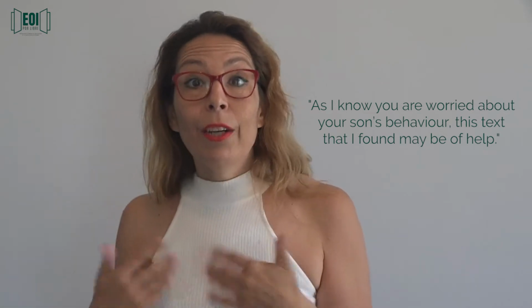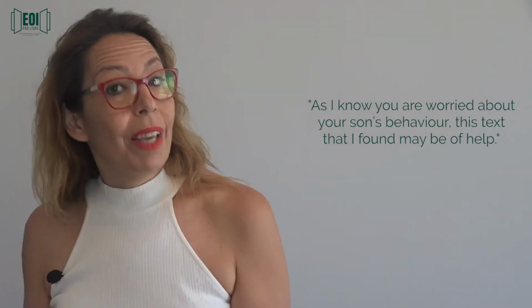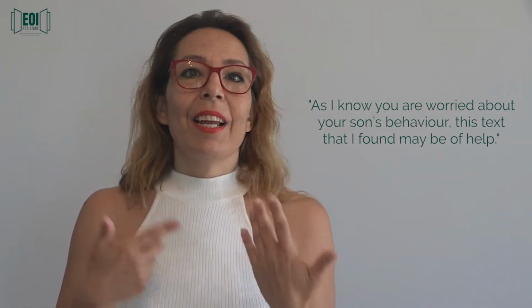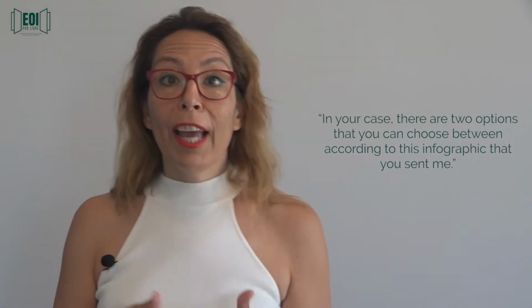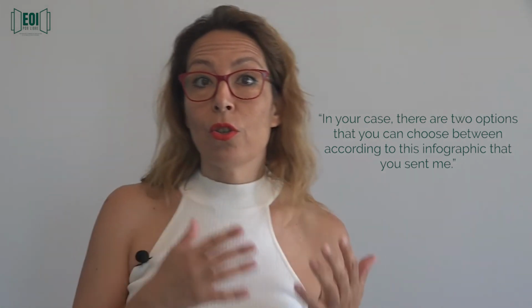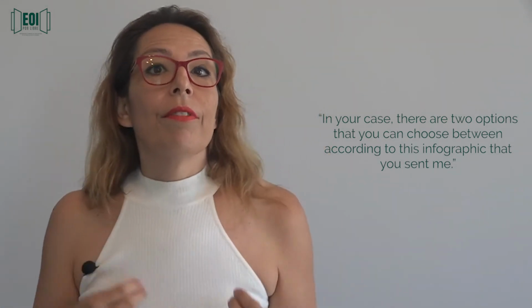For example, you could say something like, as I know you were worried about your son's behavior, this text that I found may be of help. In your case, there are 2 options that you can choose between, according to this infographic that you sent me. So you're making reference and you're justifying why you're giving that information according to the situation and according to the text.